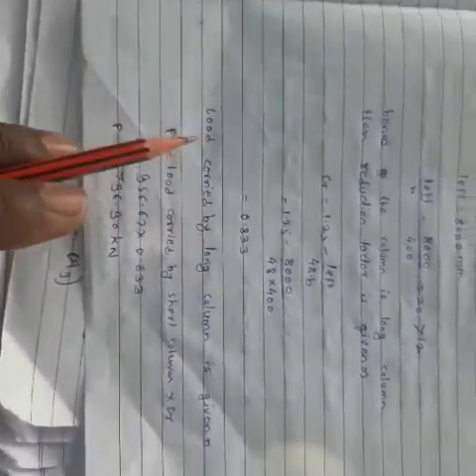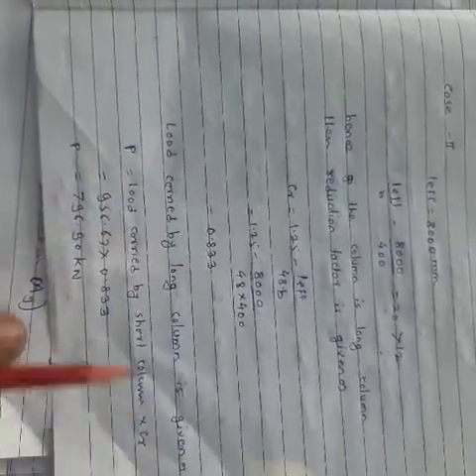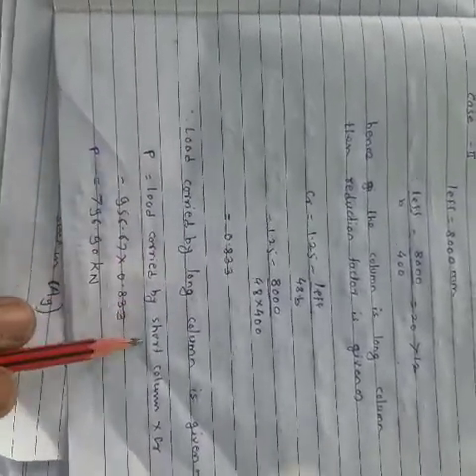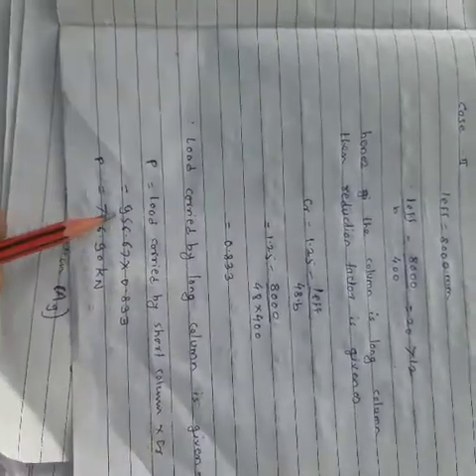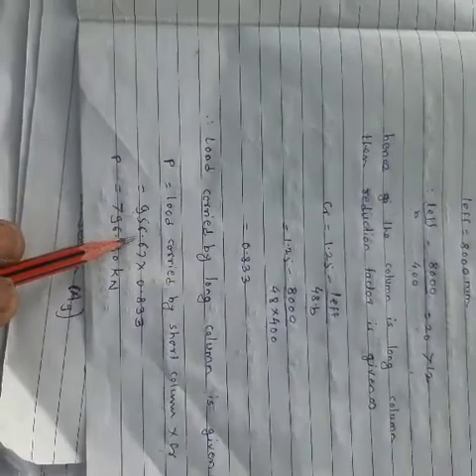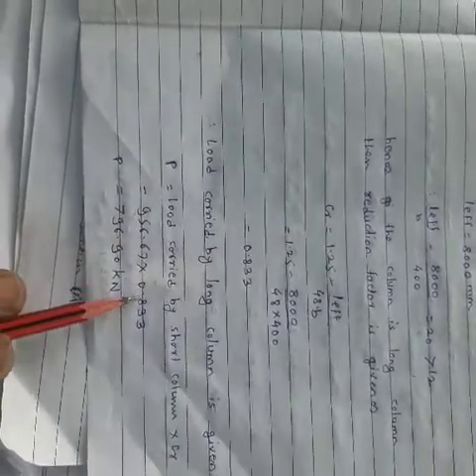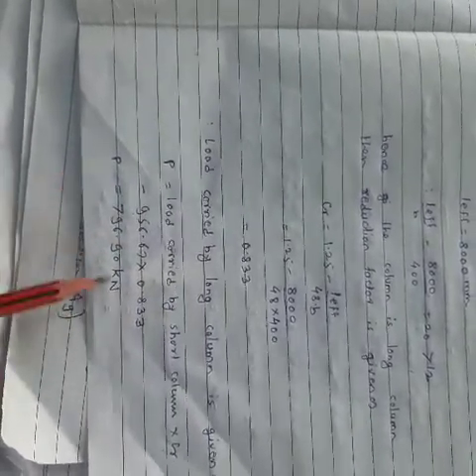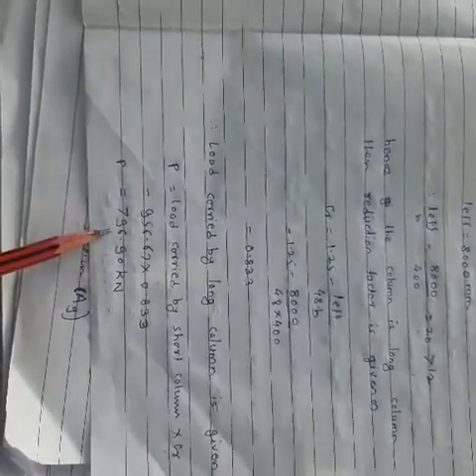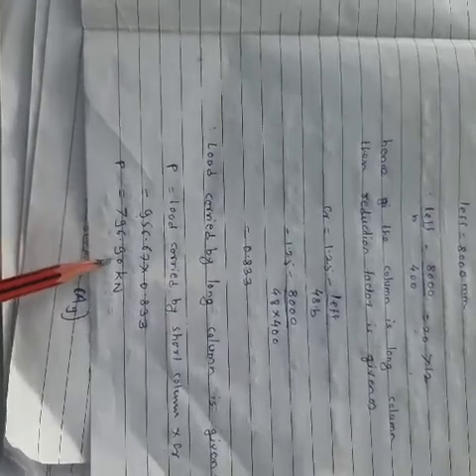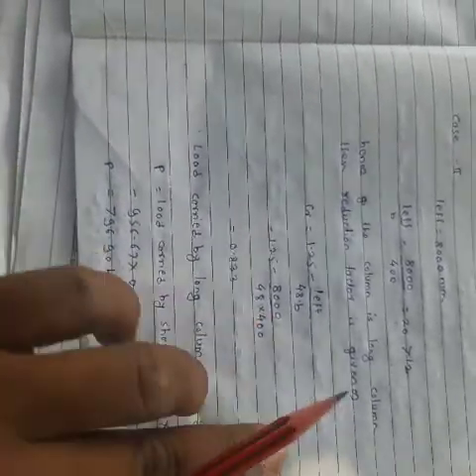So the load carrying capacity of the given column is P, the load carried by the short column, into the reduction factor, that is CR. So the load carried by the short column is 956.67 into 0.833. After simplifying this, we are getting the load carried by the column when the effective length is equal to 8796.90 kilonewton. So this is the load carrying capacity of the column when the effective length is 8000. So this is regarding the one problem.